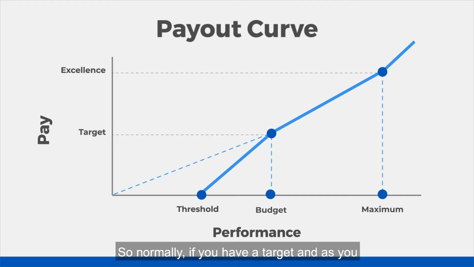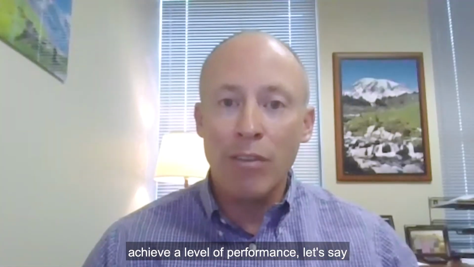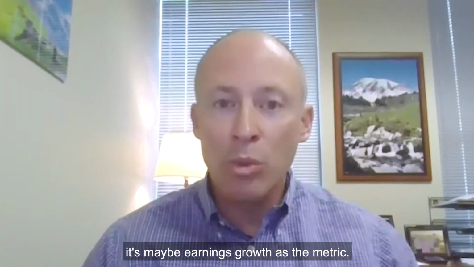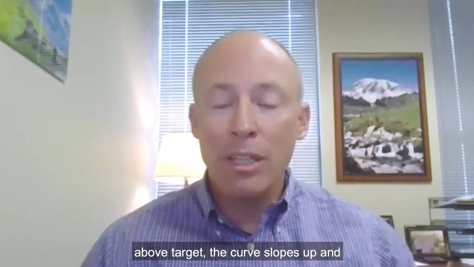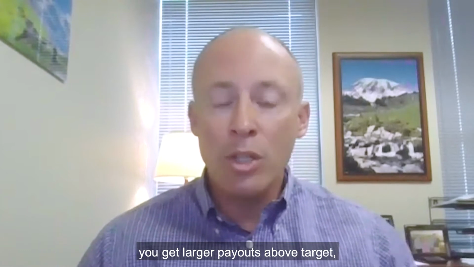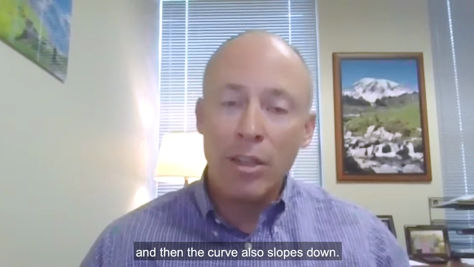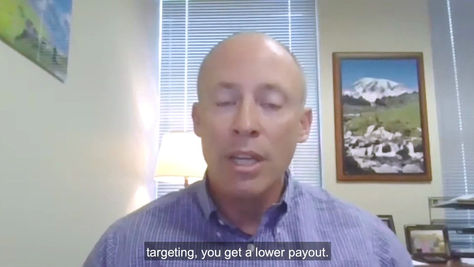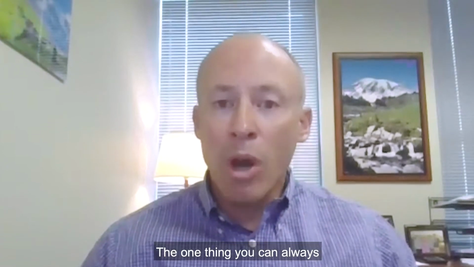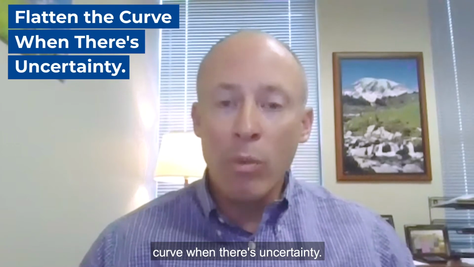So normally, if you have a target and as you achieve a level of performance, let's say earnings growth is the metric. If you have an earnings growth performance above target, the curve slopes up and you get larger payouts above target, and then the curve also slopes down. If you achieve an earnings level below what you were targeting, you get a lower payout. The one thing you can always think about is flattening that curve when there's uncertainty.